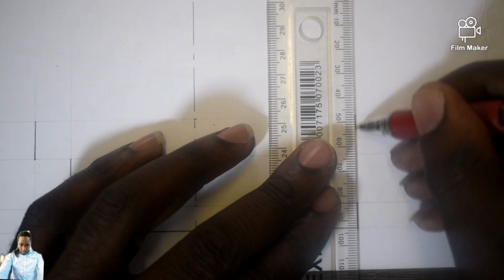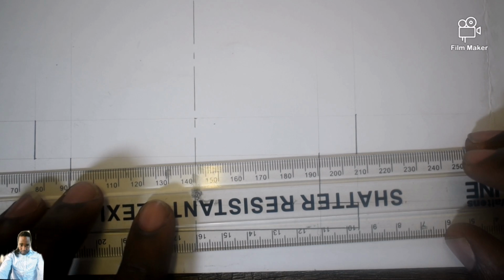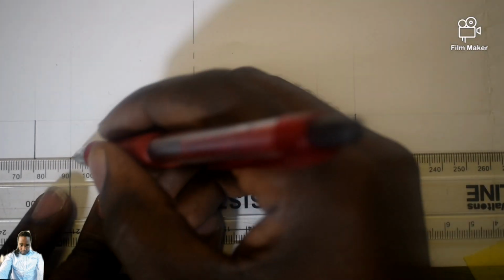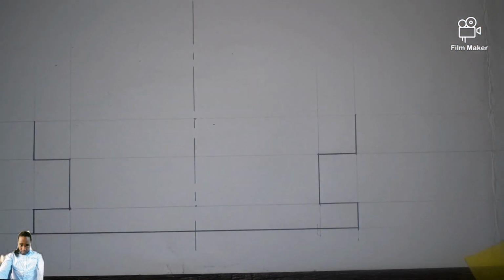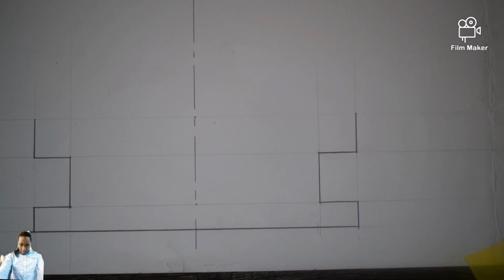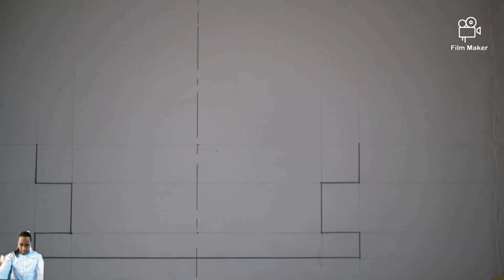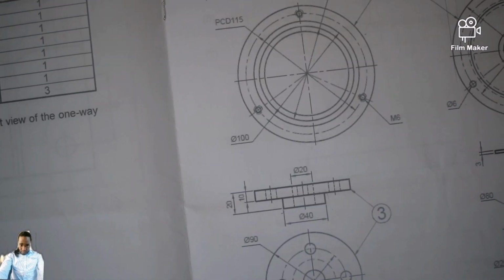Dark here, dark here. There you go. Like this you go. Remember, we are still considering item 1. We are still drawing item 1 only. Then from there, what can we do now?